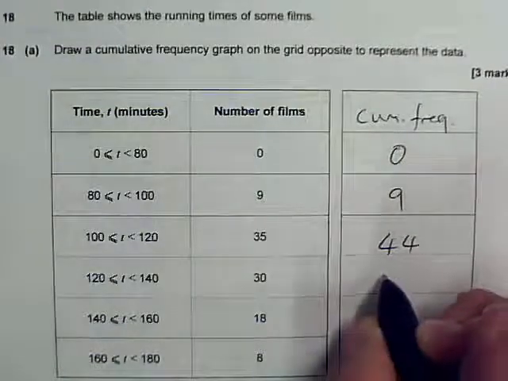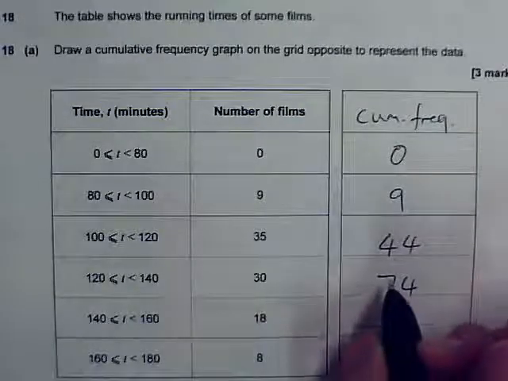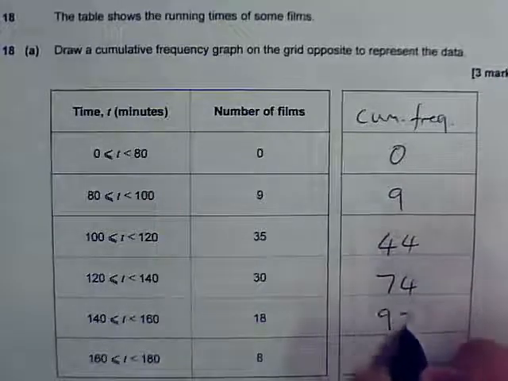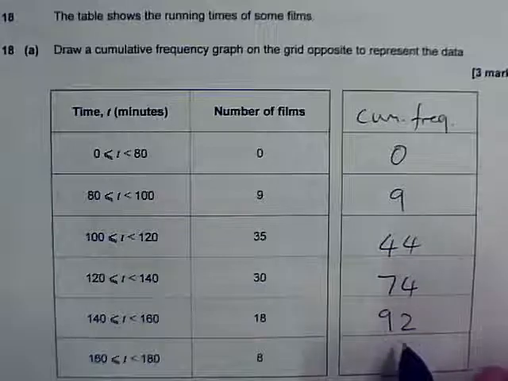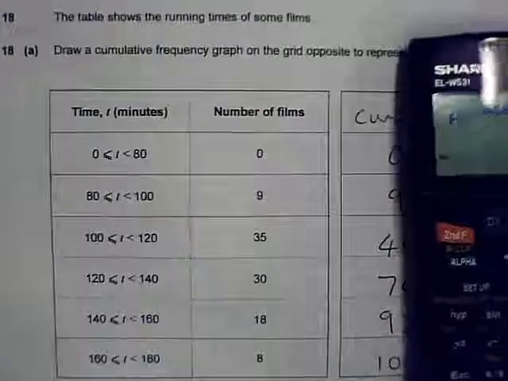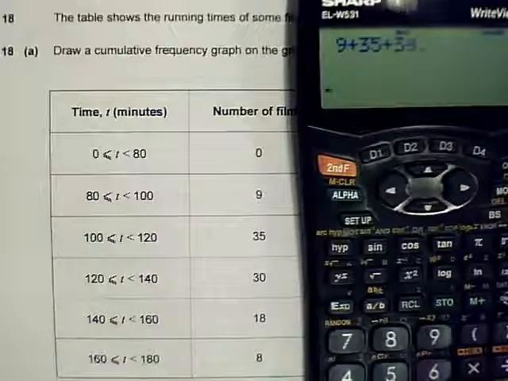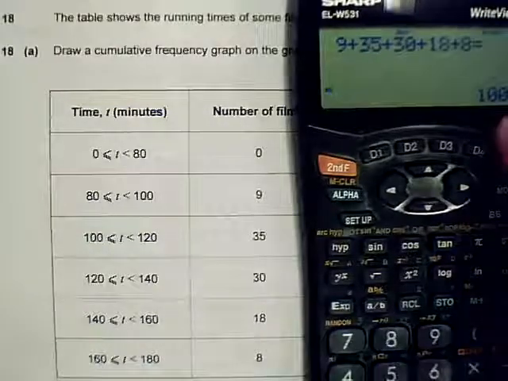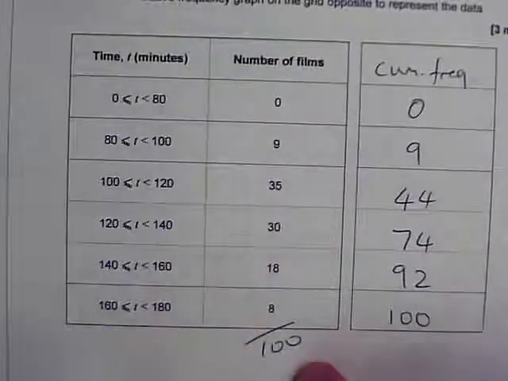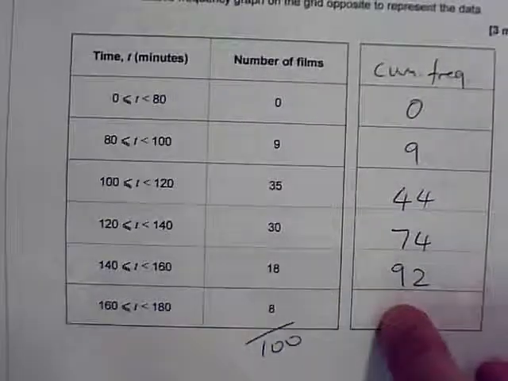44 add on the 30, which gives me 74. 74 add on the 18, well that's nearly 20, so 74 add 20 makes 94, so adding on 18 would give me 92, and 92 add 8 is 100. Now as this is a calculator paper, I am just going to double check this because I don't want to be throwing away marks. So I've got 9 add 35, add 30, add 18, add 8, that makes 100, that's my total down here. And we should notice that the total frequency is the same as the final number in the cumulative frequency. So if it's not, then you've gone wrong.